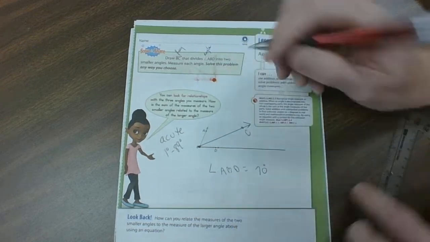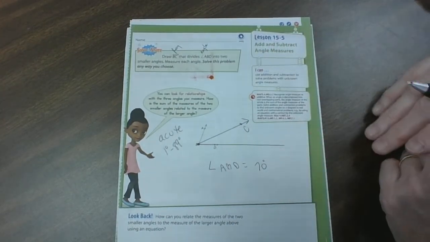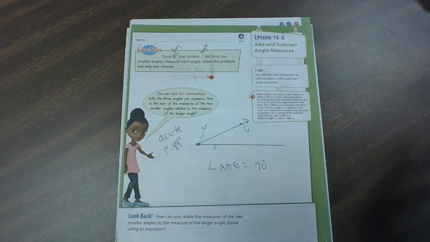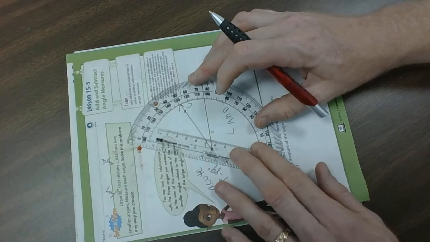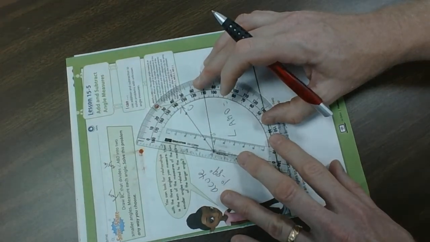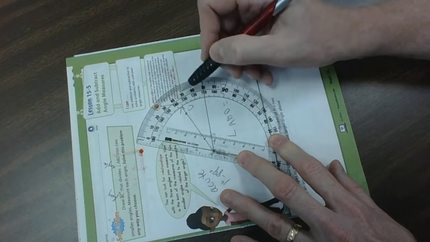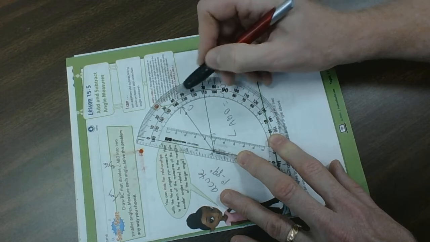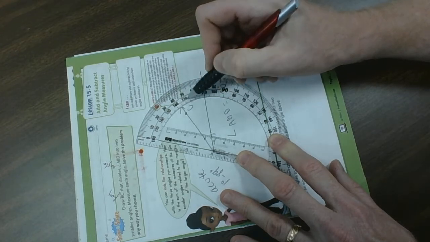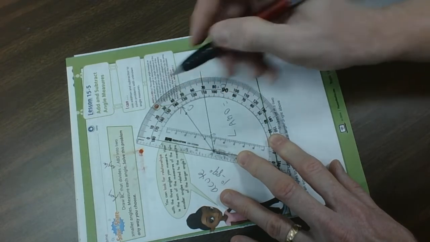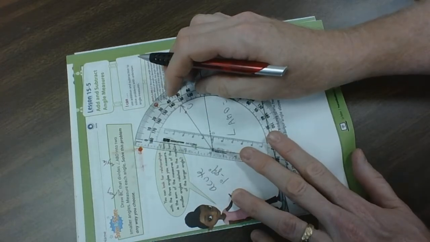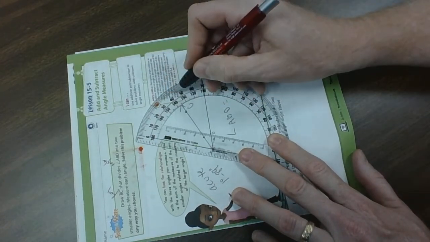Now, for you, it's going to be different than mine. Mine might be similar. So now watch what we do. Take that, place that on the vertex of the B, put a line through there. Now we've got to figure out, what did I draw? So mine's pointing right between 40 and 50, or 130 and 140. So which one should we go with? Well, since it's an acute angle, I'm going to go with 45.